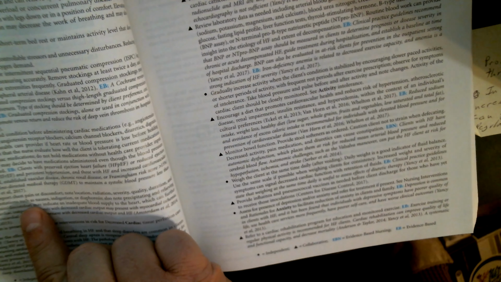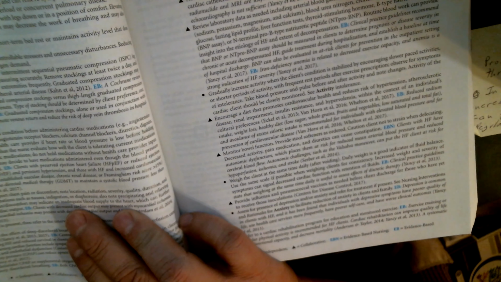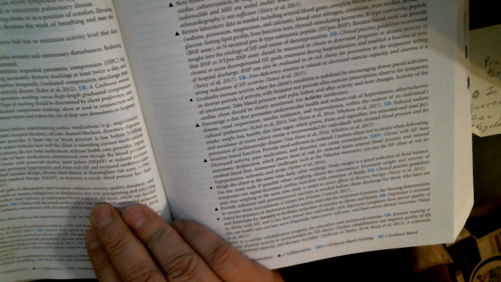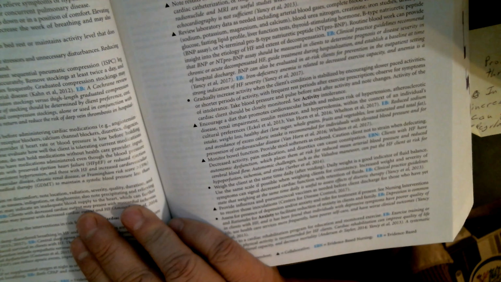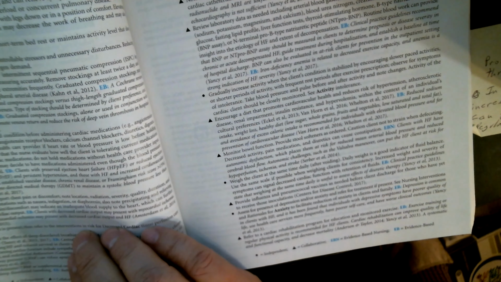Observe for and report chest pain or discomfort. Note location, radiation, severity, quality, duration, and associated manifestations such as nausea, indigestion, or diaphoresis, right? They get all sweaty. Also note precipitating and relieving factors. Chest pain discomfort may indicate an inadequate blood supply to the heart. Okay, so you get all this stuff here. So this can give you a reason that you wouldn't be doing them, right?